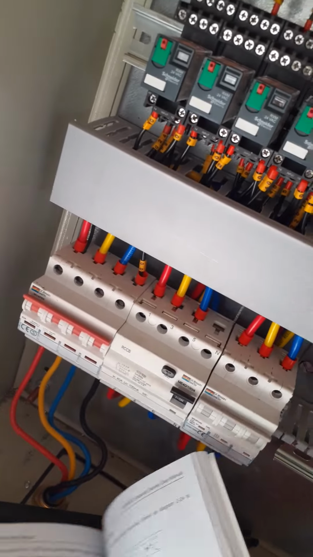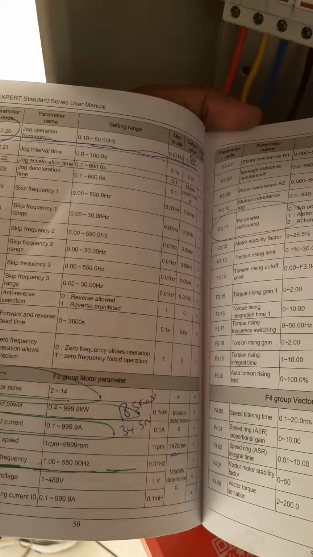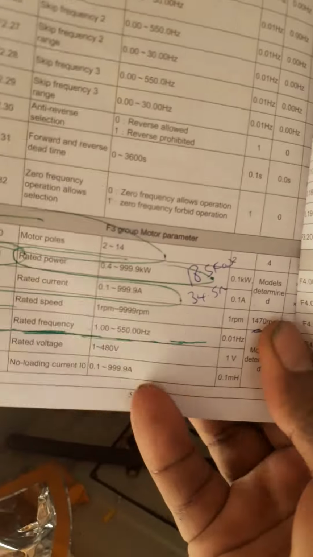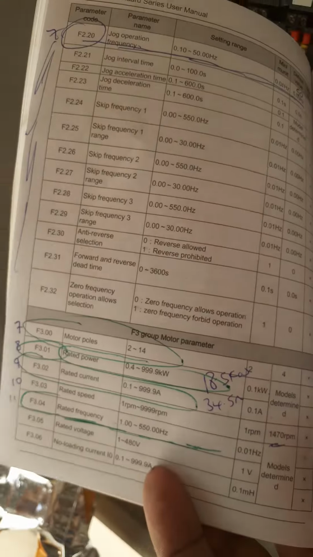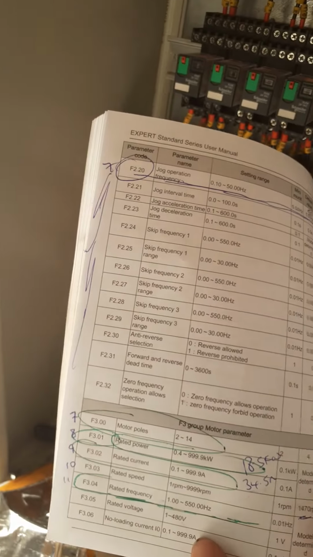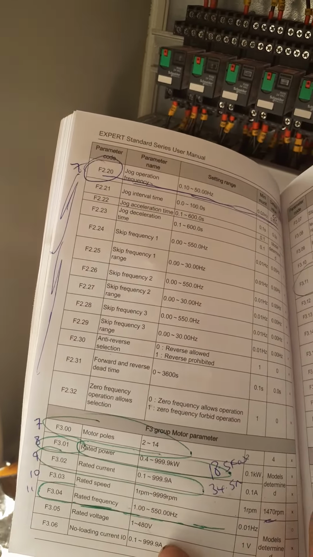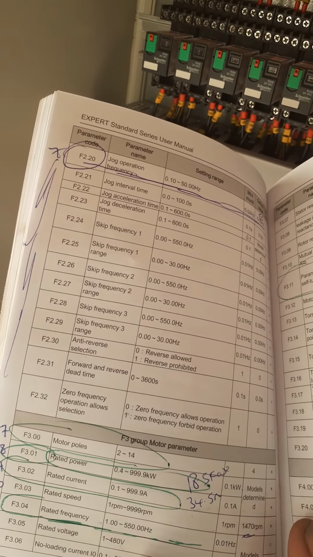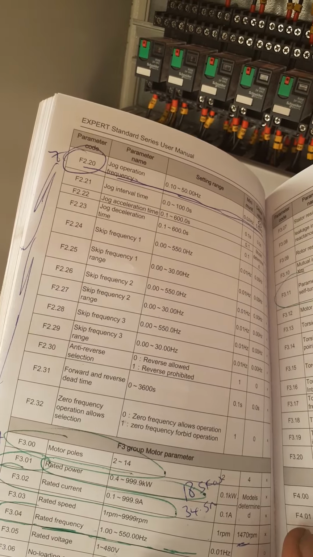Then from there, I have to go and program the motor rated power, which is 15 kilowatt in our case, which is F3.01.